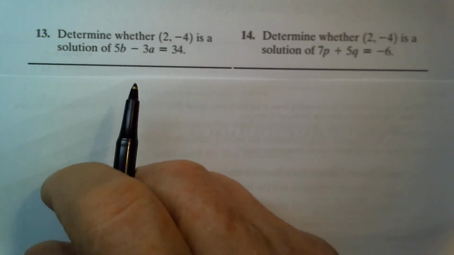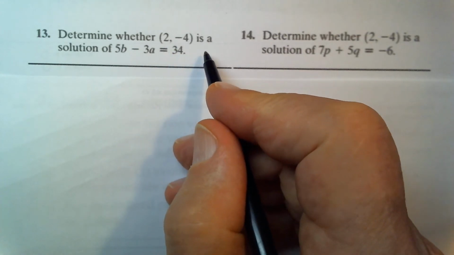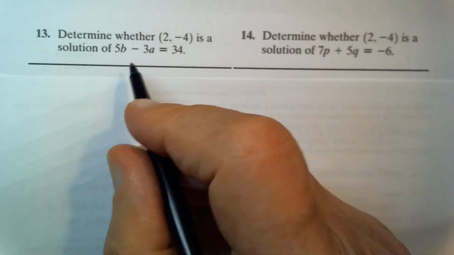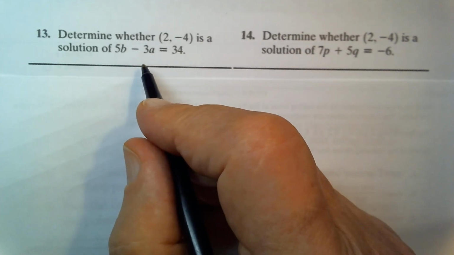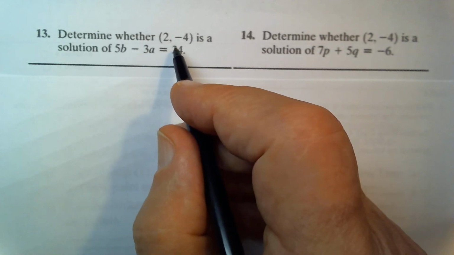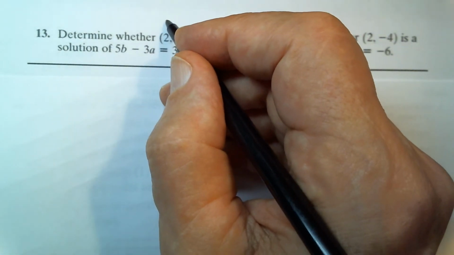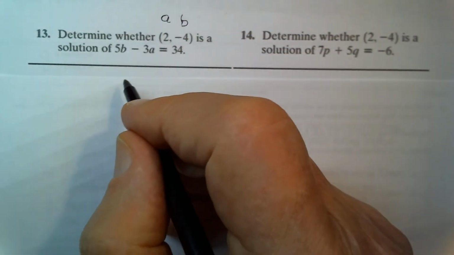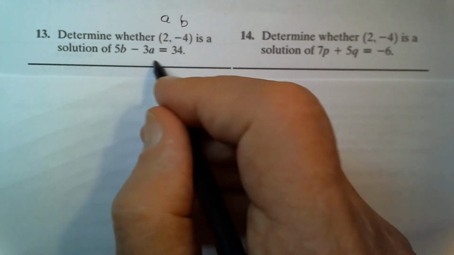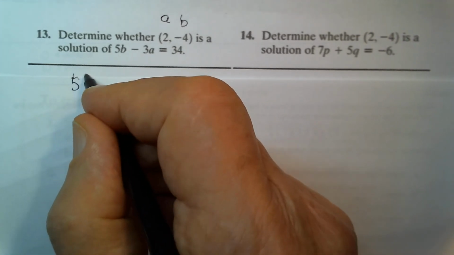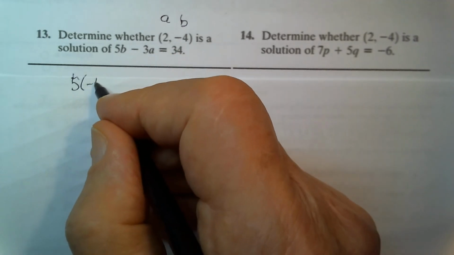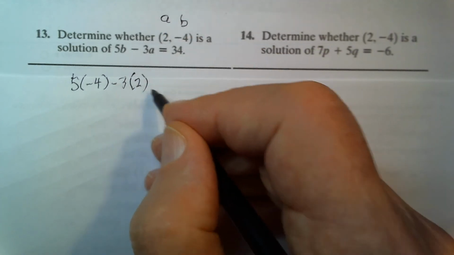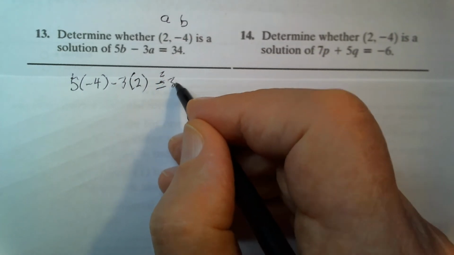In exercise 13, we are asked whether 2, -4 is a solution of 5b minus 3a equals 34. So now here we have a and b. So the question is, what is a and what is b? Well, it's in alphabetical order, so that means a corresponds to 2 and b corresponds to -4. So therefore, we replace in this equation 5 times, and b is equal to -4, minus 3 times, and a is equal to 2. And the question is this equal to 34?